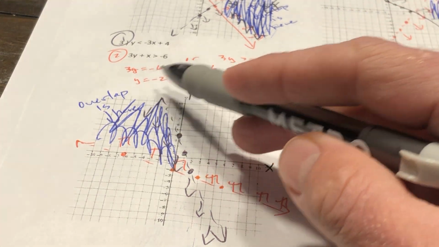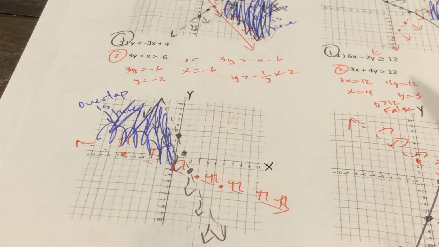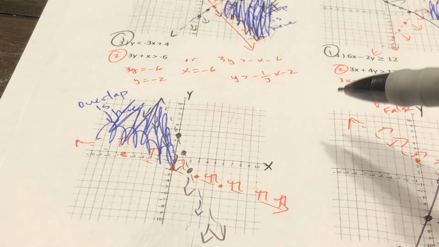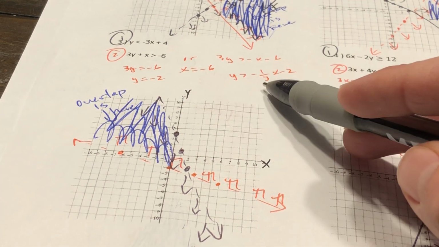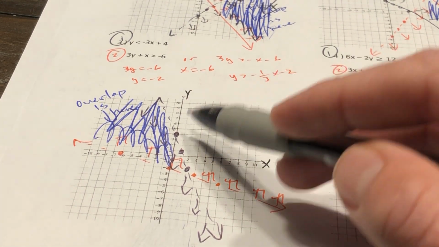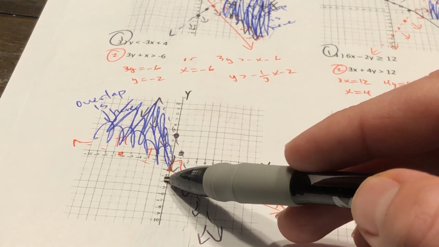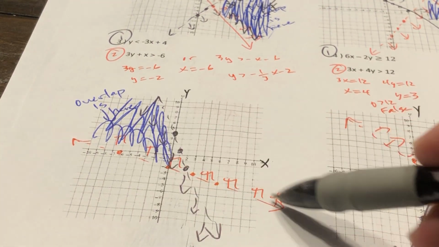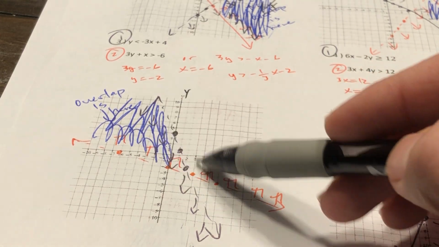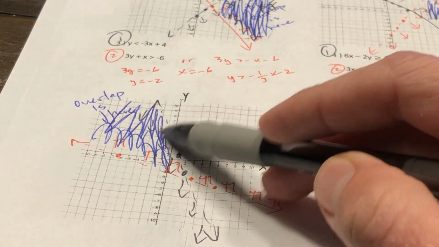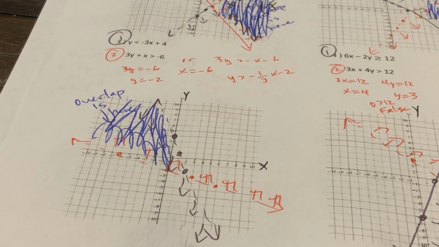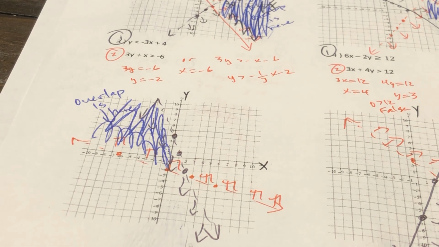Or you can move the x over. 3y is greater than negative x minus 6. And divide everything by 3. Then you have a y-intercept of negative 2. And you go down 1 over 3, down 1 over 3. Dotted line. There you would shade above. The overlap is right there. Again, if you get something in slope-intercept form, then you can definitely trust the sign for shading.